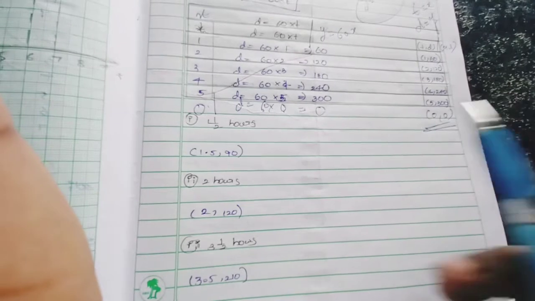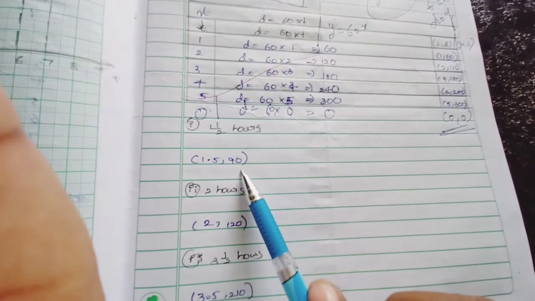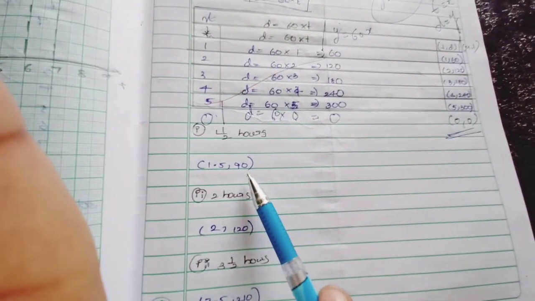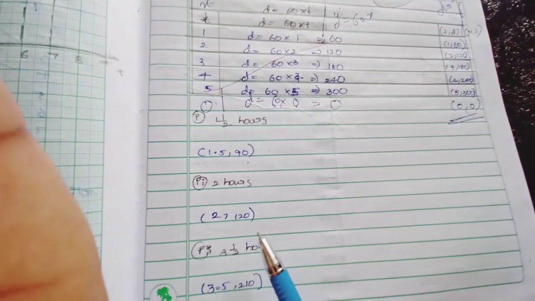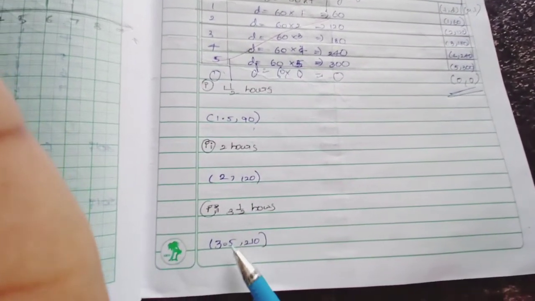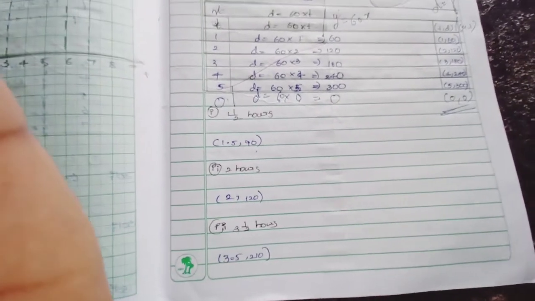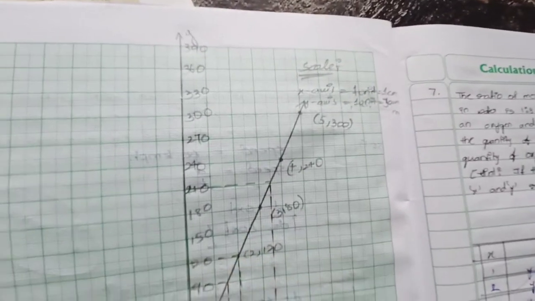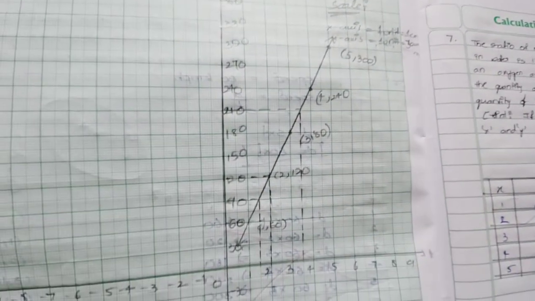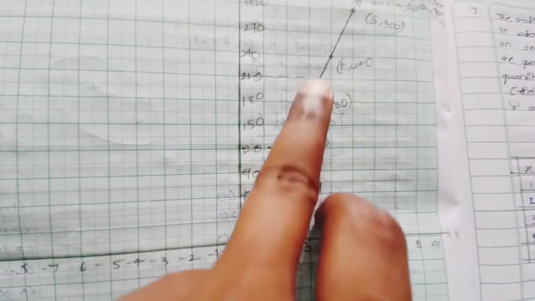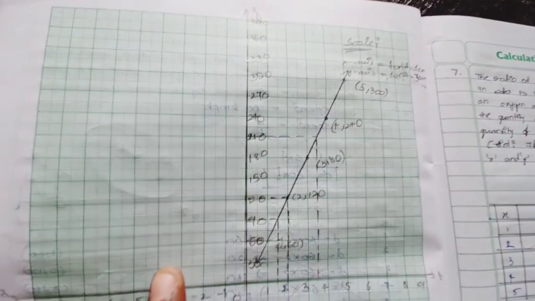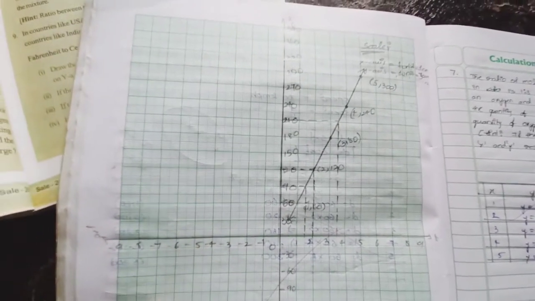For 1.5 hours, the distance will be 90. In 2 hours, she will travel 120 kilometers. In 3.5 hours, 210. This will be obtained from this graph. These dots, I think you can clearly observe. According to the question, it follows like that.